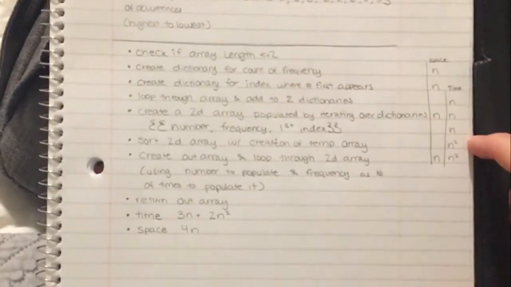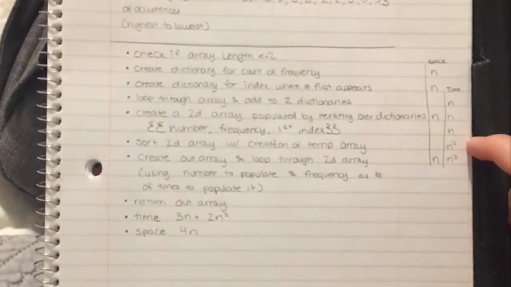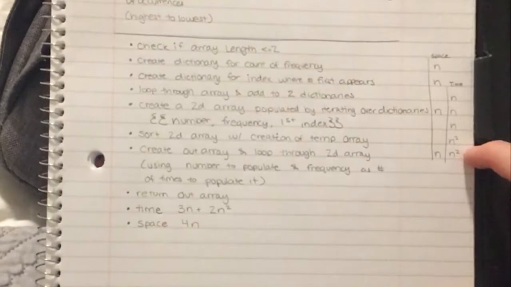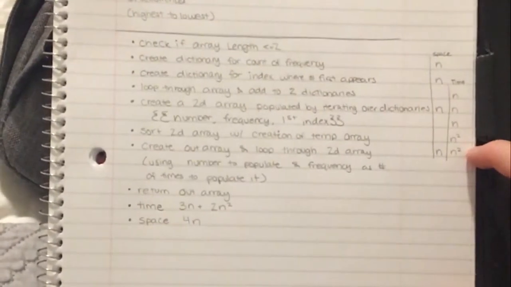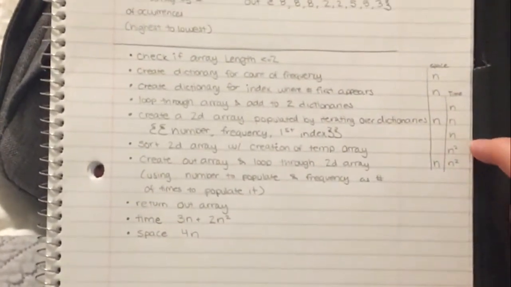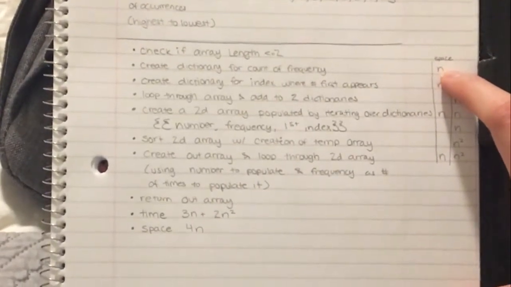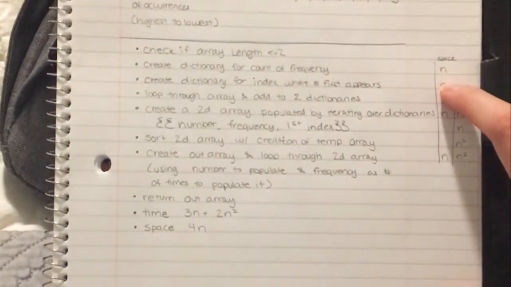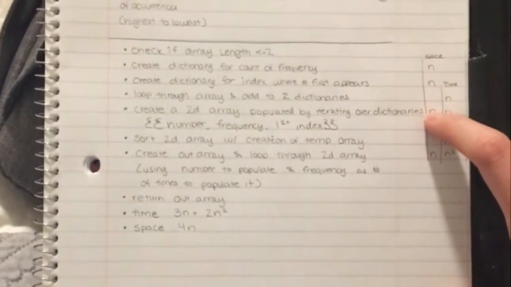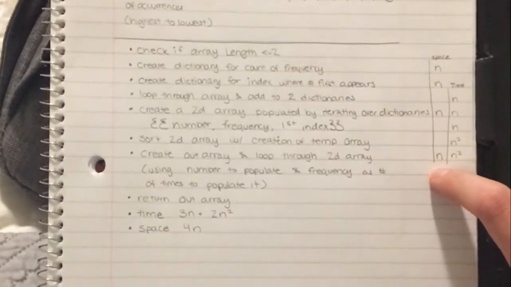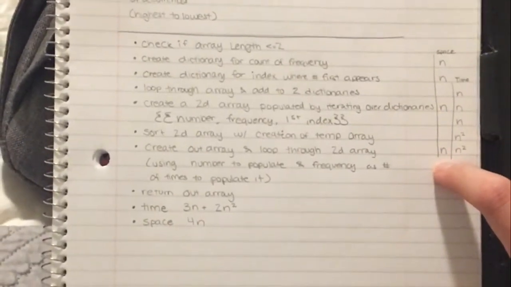And then sorting will be of time n squared, and creating the out array using the 2D array will be n squared. And then space is here. I'm creating a new dictionary, which will be space n, another dictionary will be space n, the 2D array will be of space n, and the out array will be of space n. So that is where I get space of 4n.